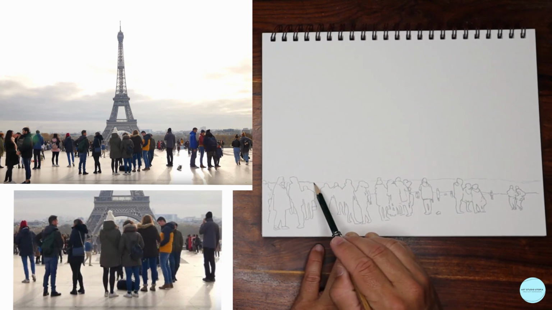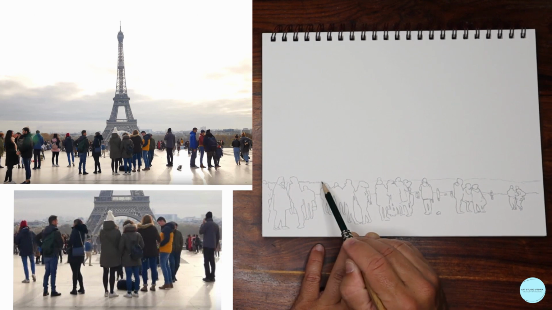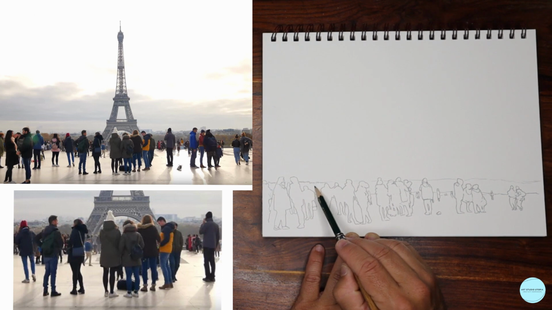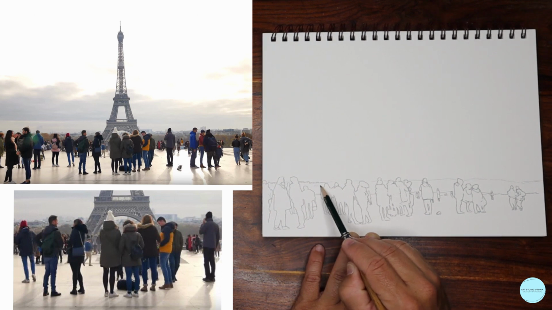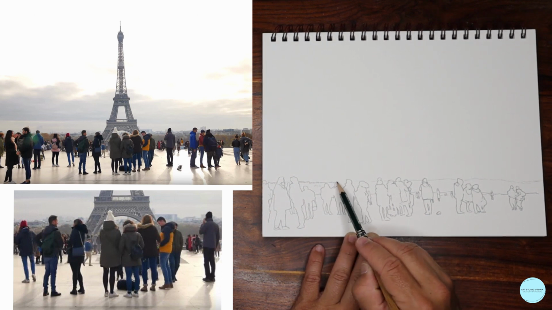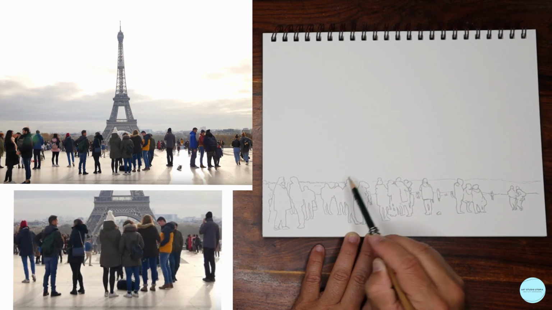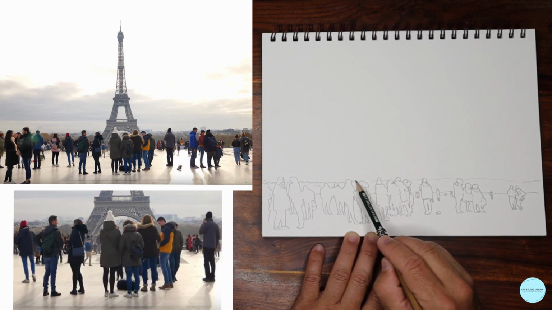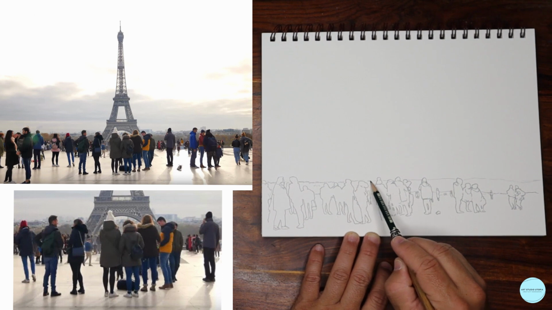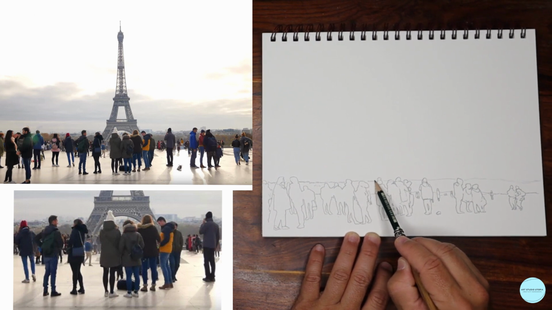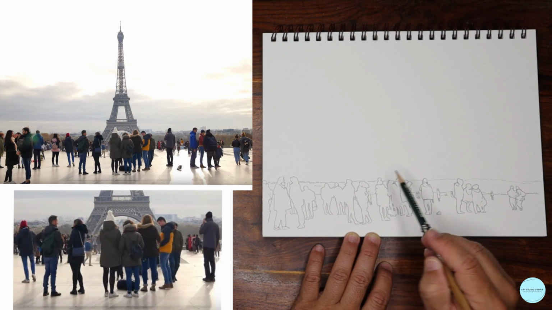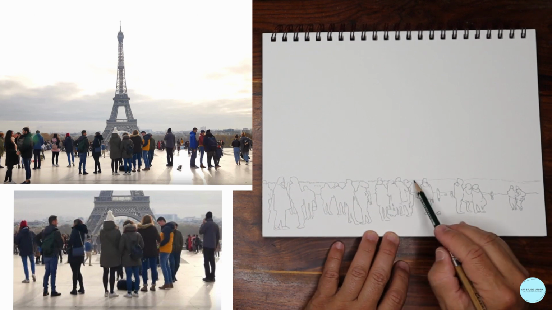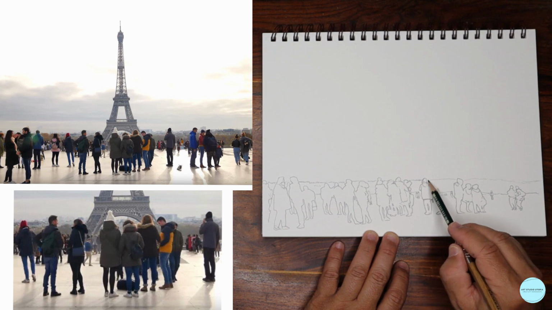Again, negative blind contour drawing. I'm keeping it really, really simplified. But I'm looking as I'm drawing, and I don't want to draw over my figures. So I'm just making it a little more interesting. There's kind of tree lines, but it's a lot lighter.